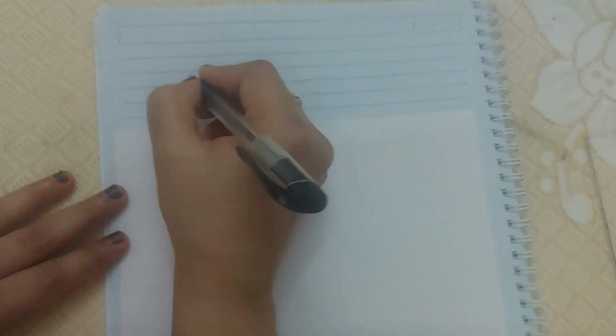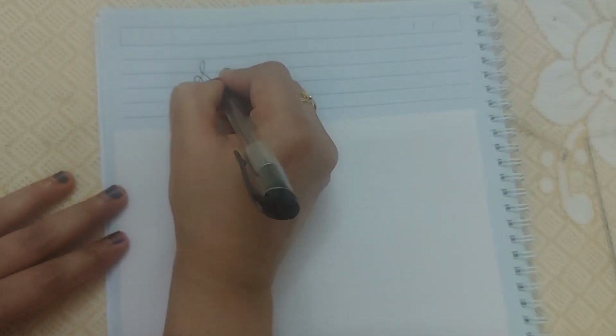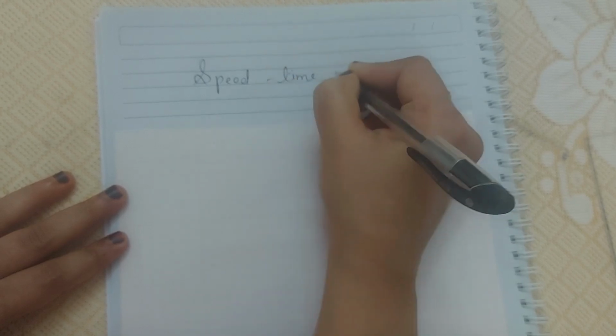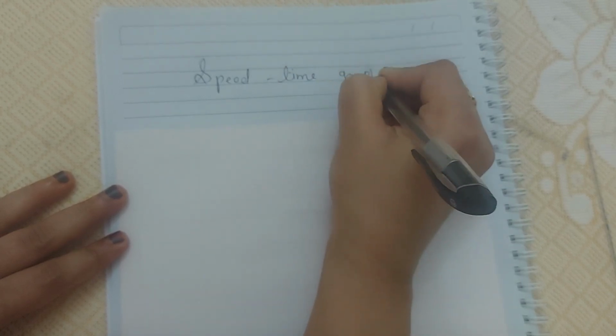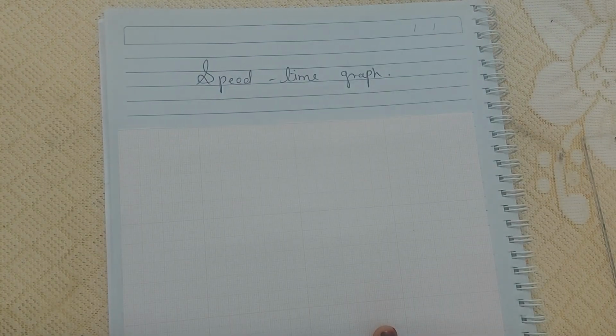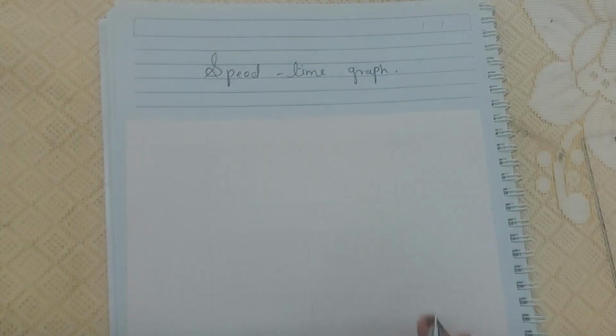Okay, so today we'll start with the topic called speed time graph. What is a speed time graph and what can you find with it, that we'll cover in this video today. So what is a speed time graph? If the speed of an object is plotted against time, that is nothing but your speed time graph.